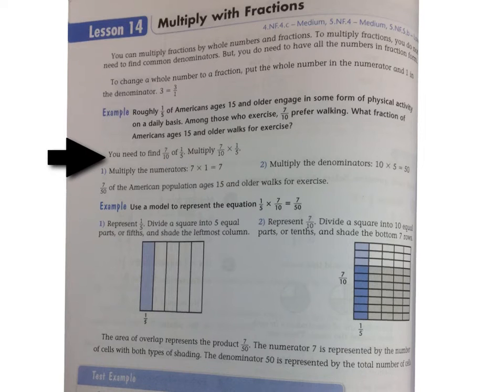Right here. Then we're going to need to multiply the numerator. 7 times 1 equals 7. And then we're going to multiply the denominator. 10 times 5 equals 50. Then this is going to give us the fraction 7 over 50 of the American population age 15 and older walks for exercise. So it's going to give you an example.